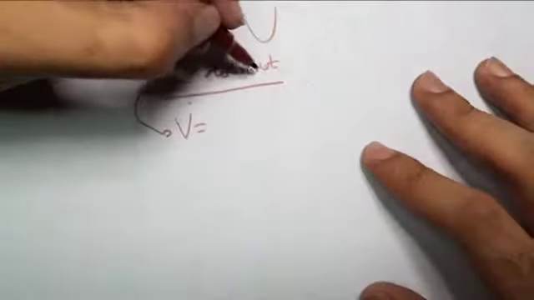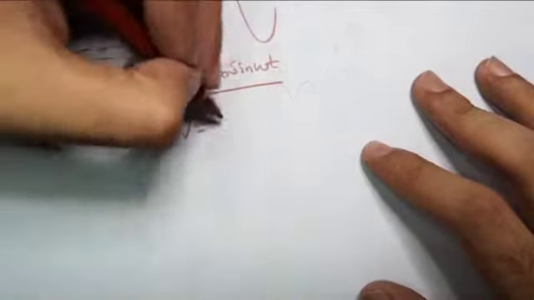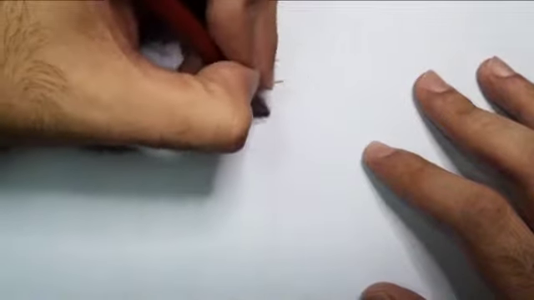Guys, if we differentiate this, we get omega. We take the omega out because it's a coefficient. So it's going to become x naught omega cos omega t.